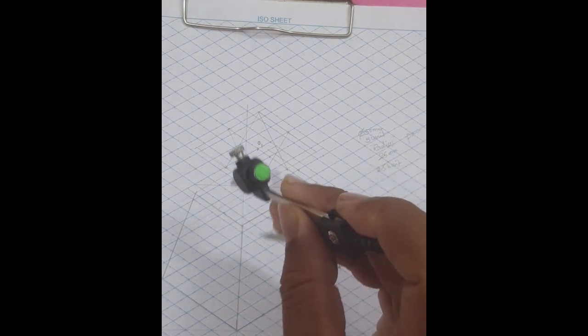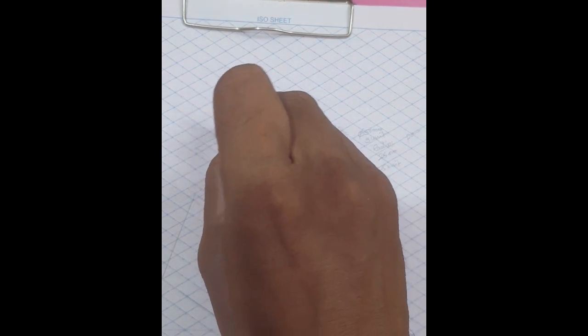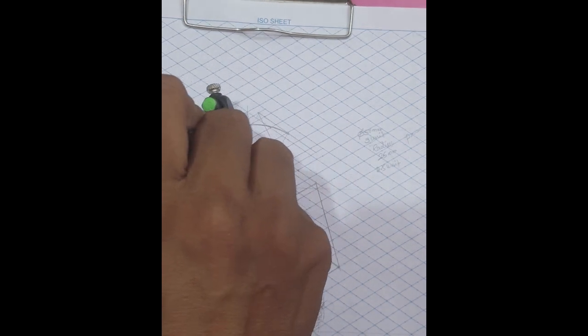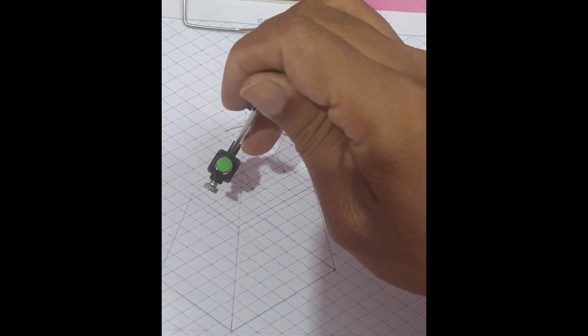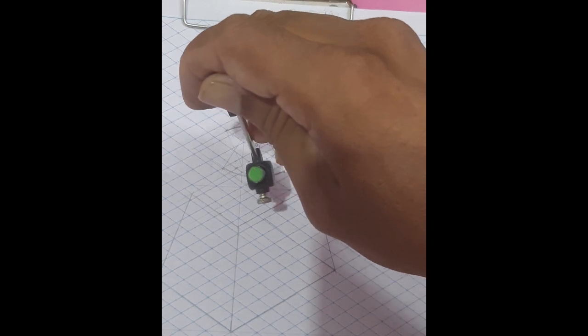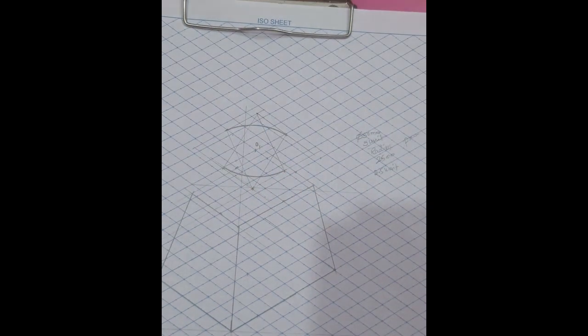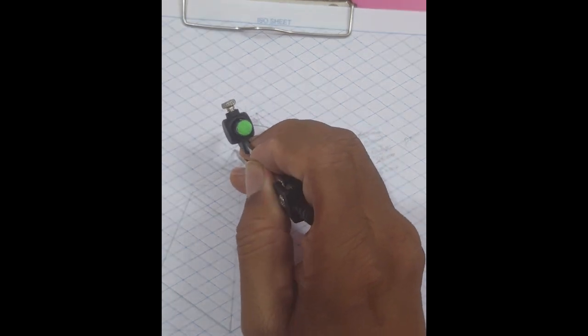Now use a compass to get the ellipse shape. Keep this as the center point and this much as the radius, and draw an arc here. Similarly, keep this top corner as the center point and draw an arc here. Now keep the intersection of these two lines as the center point.